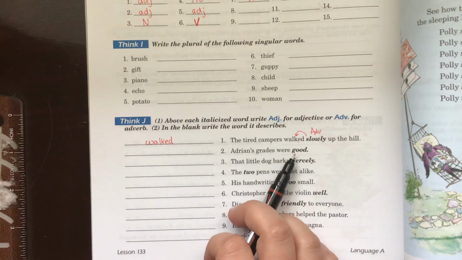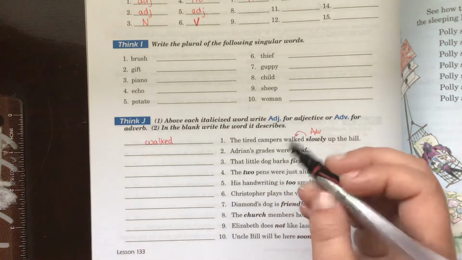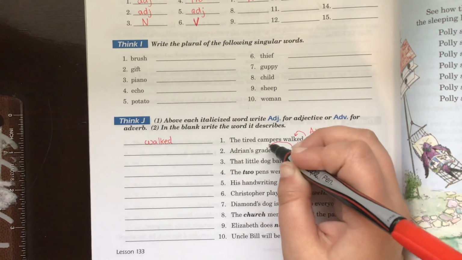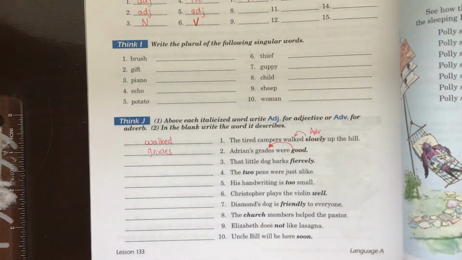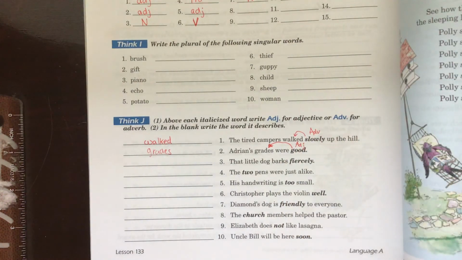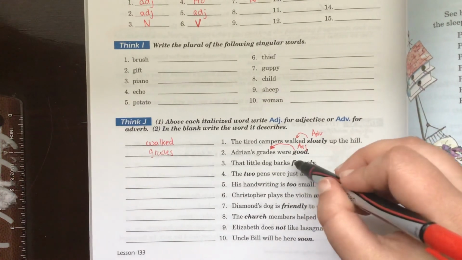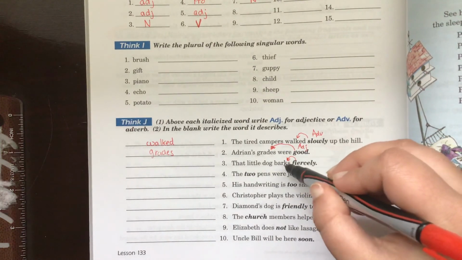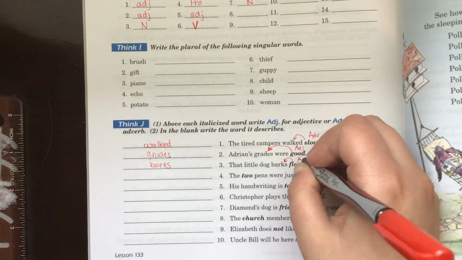Next, Adrian's grades were good. What is good describing? Is it describing how things were? No, but it is describing the grades. Grades is a noun. I'm going to write grades over here because that's what it's describing. Grades is a noun. If it's describing a noun, it must be an adjective. One more. That little dog barks fiercely. Fiercely is describing not the dog, but how the dog barks. So if it's describing barks, which is a verb, it must be an adverb.